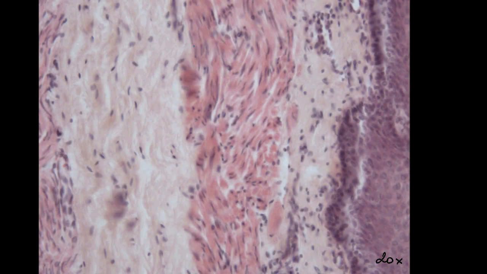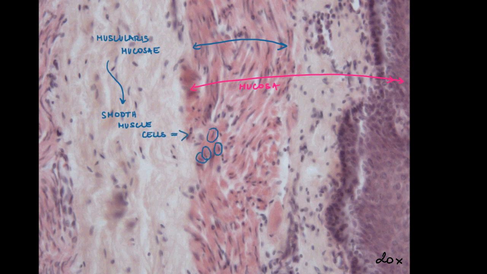Muscularis mucosae is a thin muscular layer of smooth muscles. It divides into 2 parts, internal circular and external longitudinal, in the lower section of the esophagus.